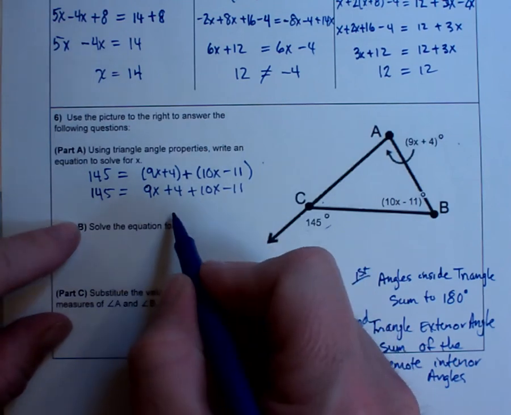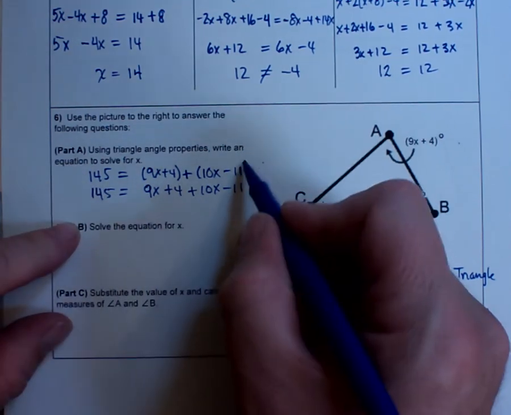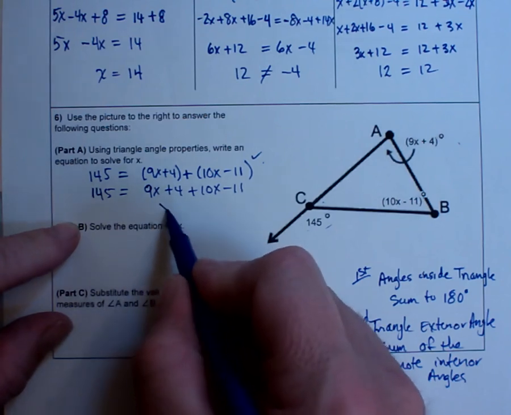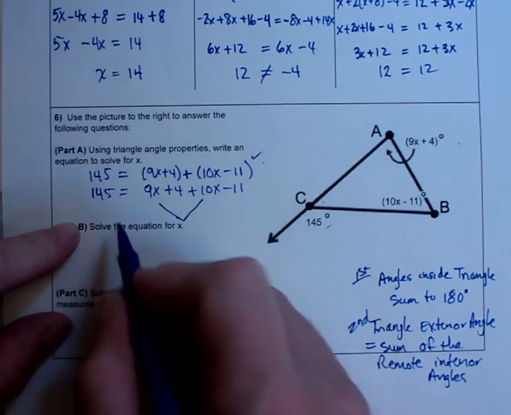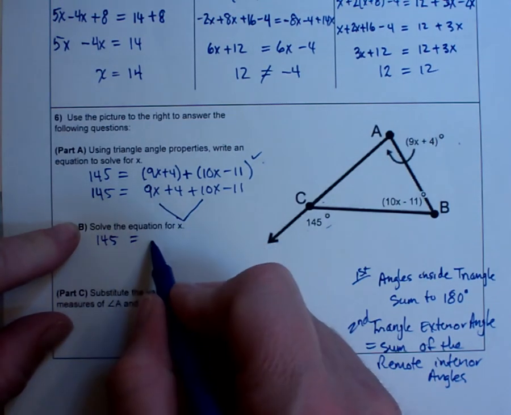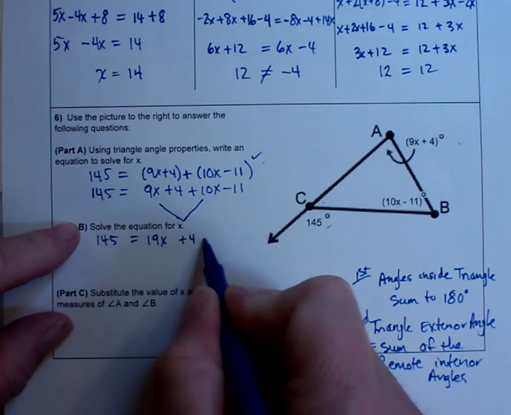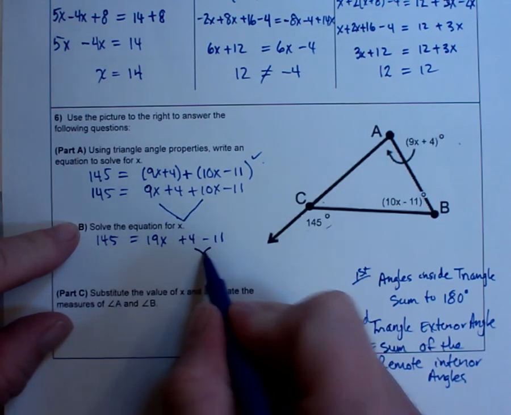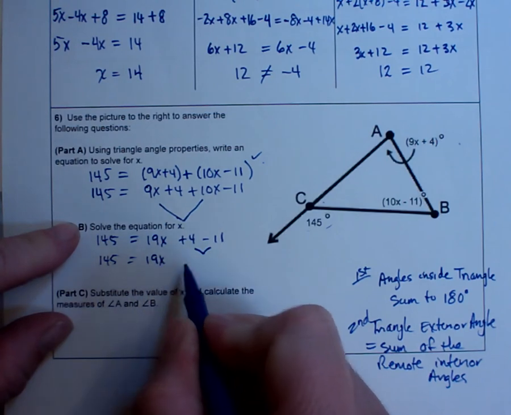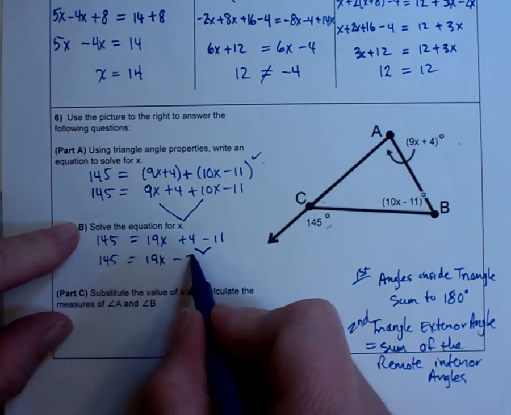And now I've written the equation. I'm going to combine like terms. 145. 9x and 10x is 19x plus 4 minus 11. Oh, I can add these two. They're like terms. 145 equals 19x minus 7.